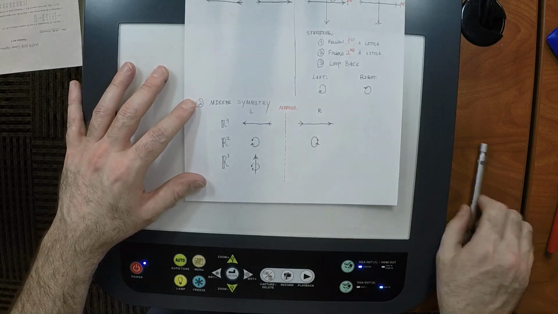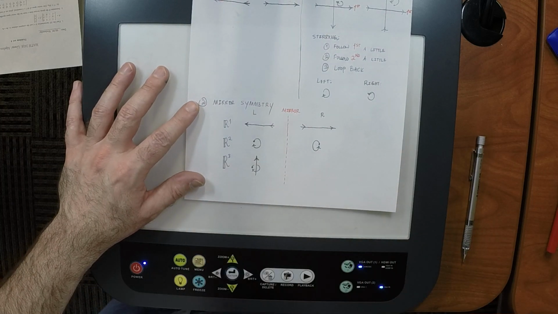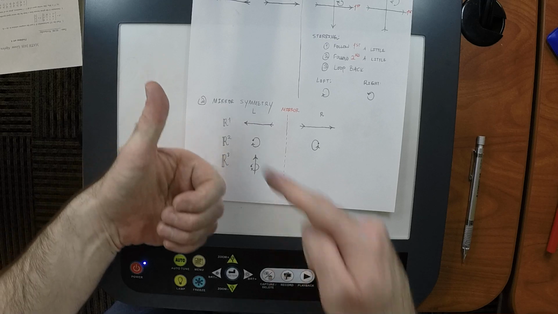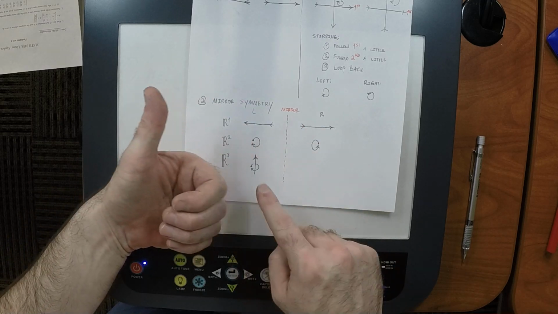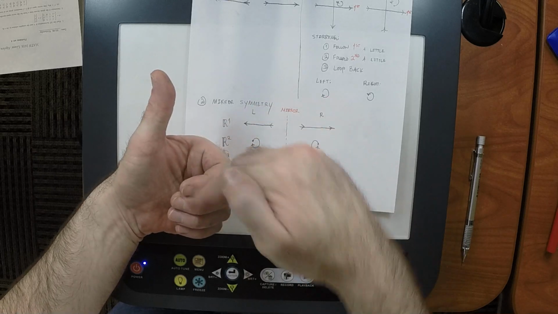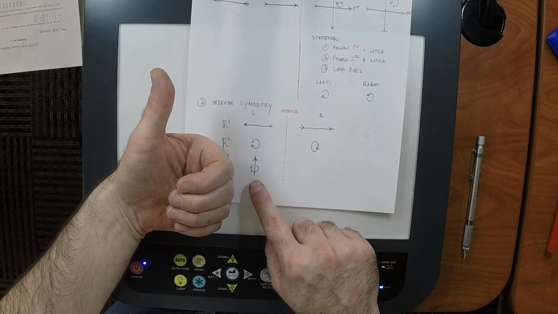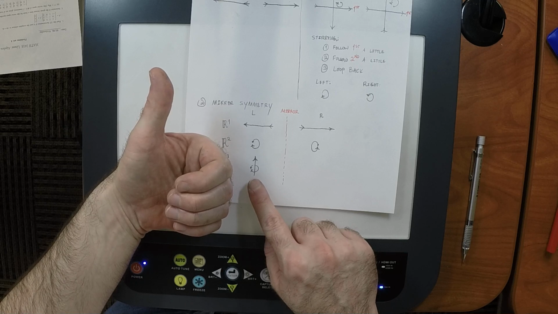The reason why is that if you can imagine that that's like a loop and there's an arrow going through it, notice that if I make my left thumb parallel to that arrow going up, then my fingers are curling in the same direction as that circle. So that's the three-dimensional symbol for left-handed.